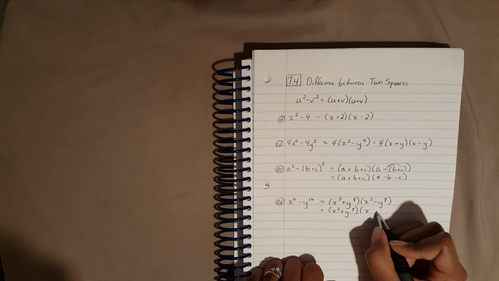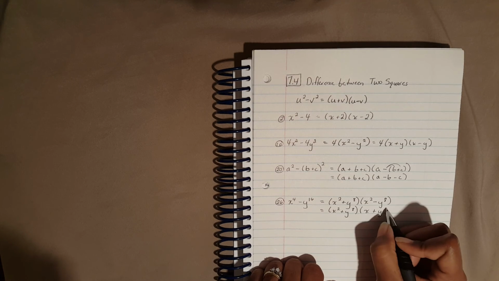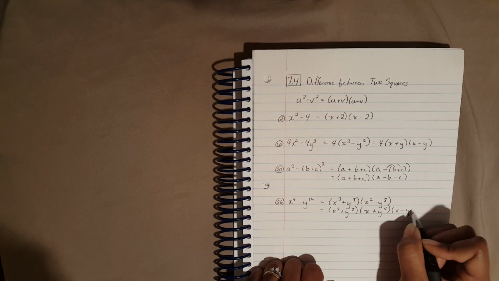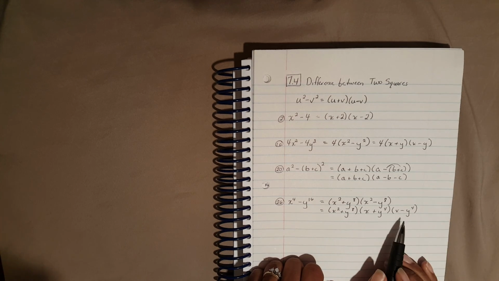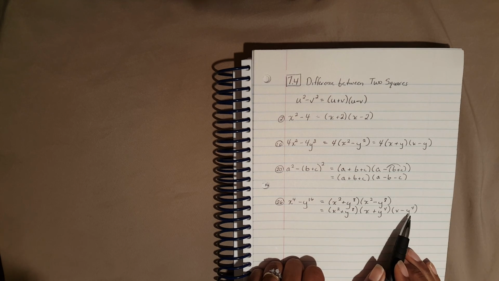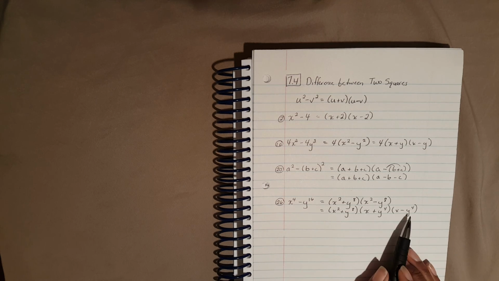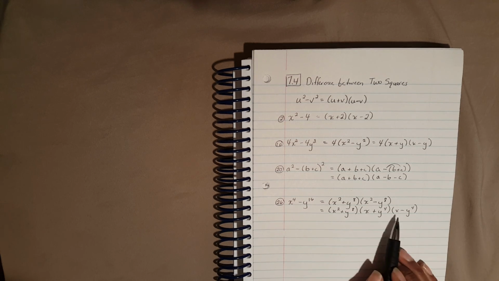So I've got x plus y to the 4th and x minus y to the 4th. Now I'm checking the subtraction. Now y to the 4th is a perfect square, but x is not. So because they both are not perfect squares, we can't go any further, and this is it.